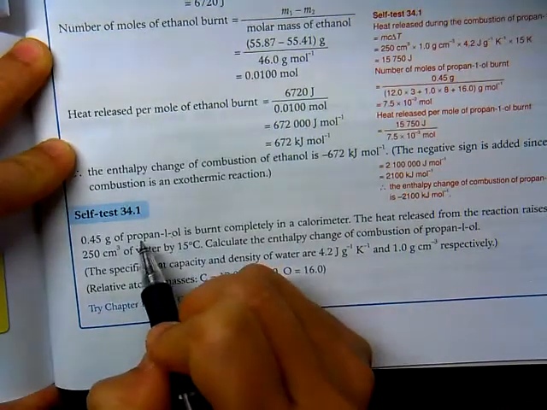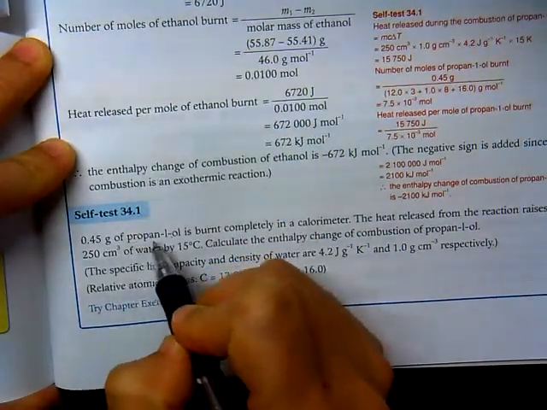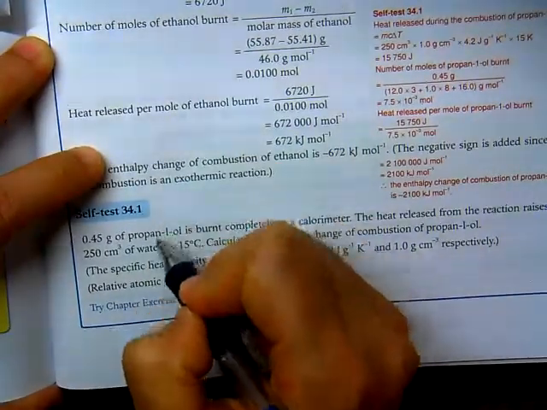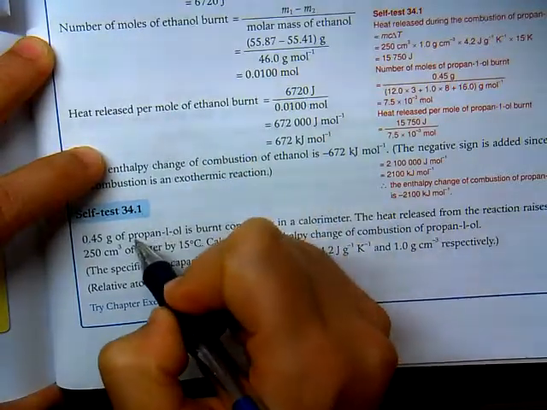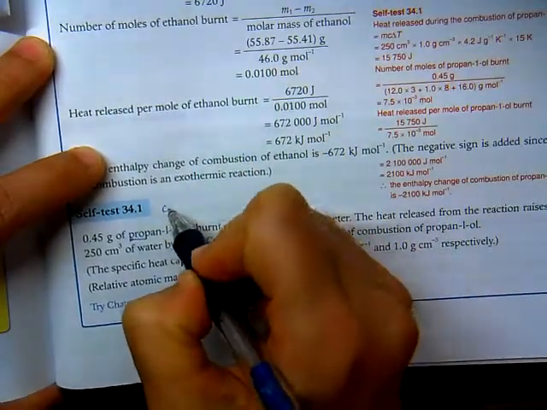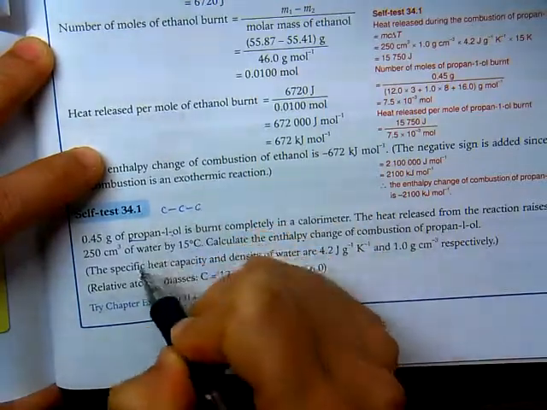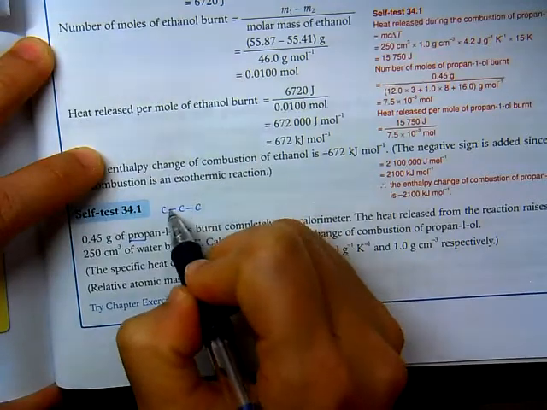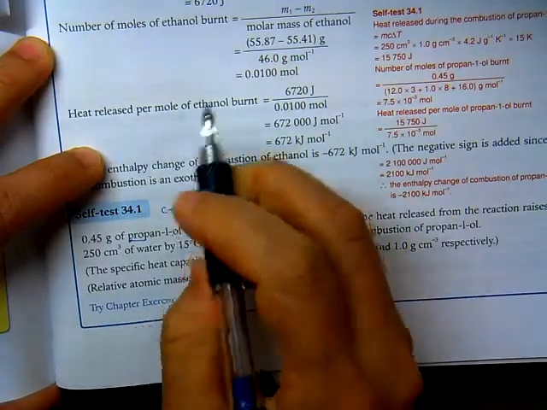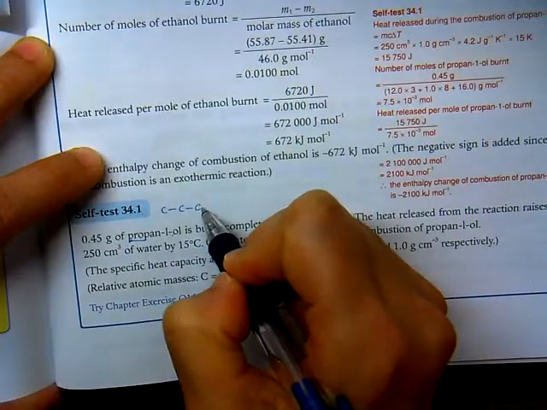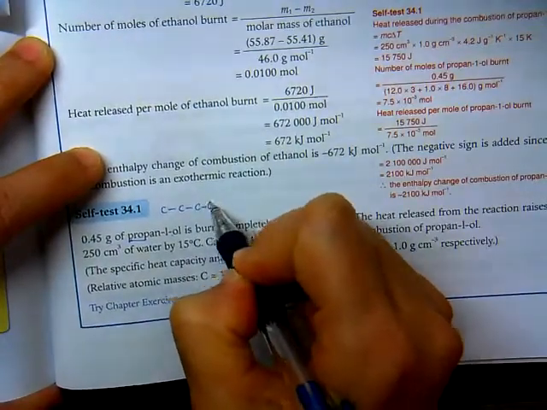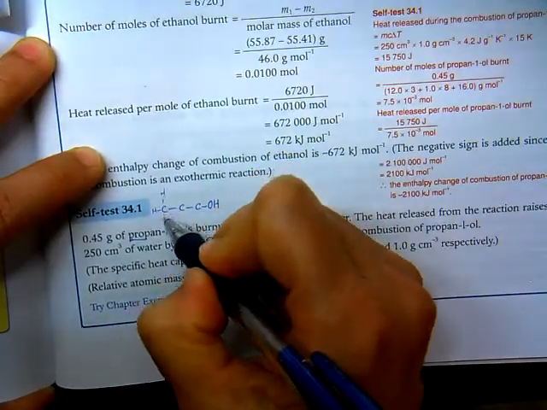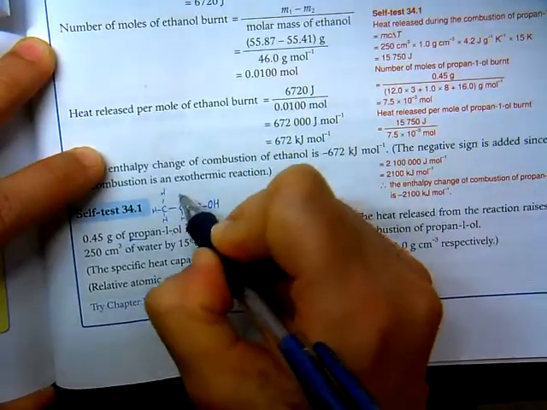Now for Form 4 students, you haven't learned how to change this word to chemical formula, but for Form 5 students, you should know pro means 1, 2, 3. Pro means there are 3 carbons. Pan means all the carbon are singly bonded. 1 means the first carbon has an OH group. Therefore, this is the structure for propan-1-ol.